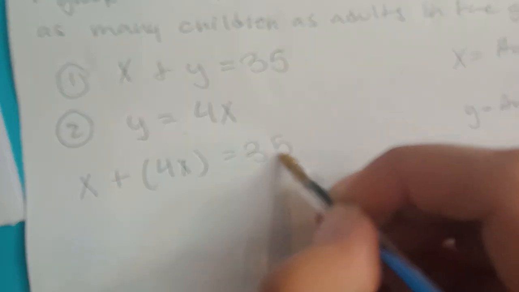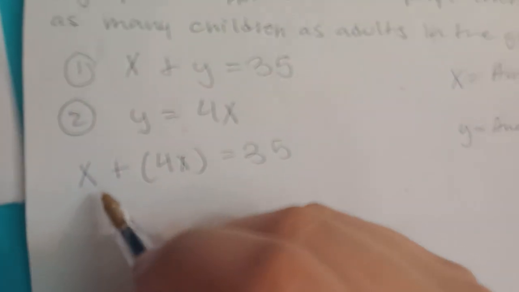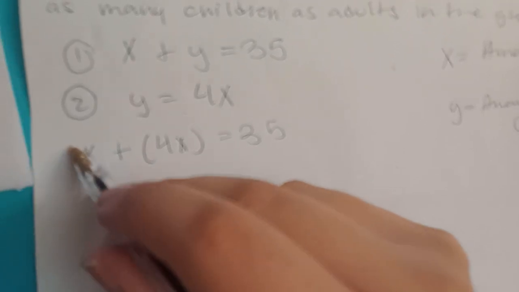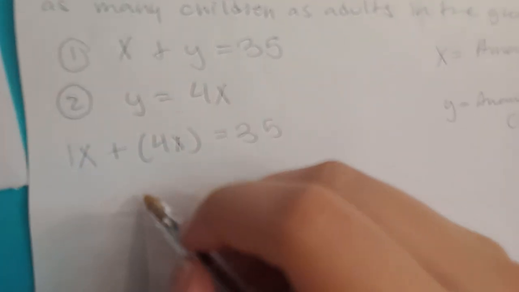Equals 35. So we're gonna combine like terms, which is x plus 4x, which is basically just 1x plus 4x, which is 5x equals 35.